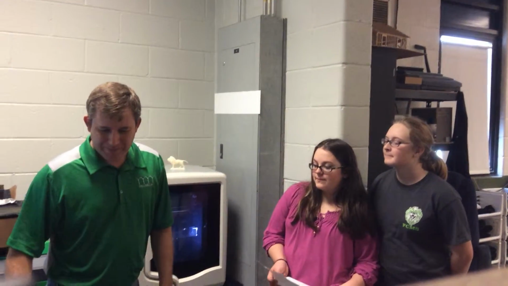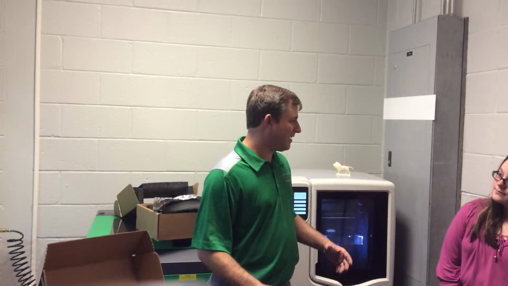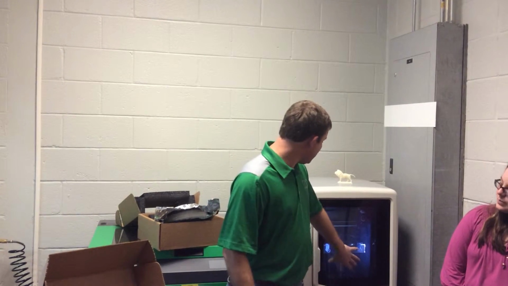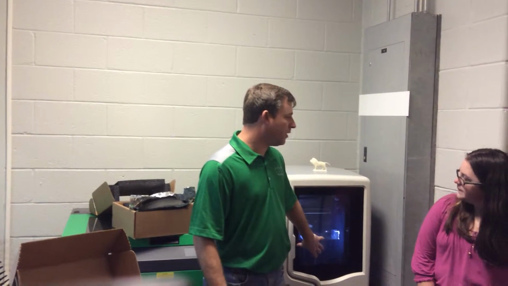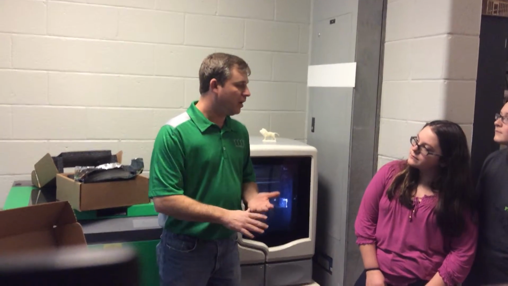How does 3D printing work? Well, it's very simple. When you hear printing, you think paper and ink and stuff like that. But the reason they call it a printer is it doesn't build the actual model, it does print it layer by layer.